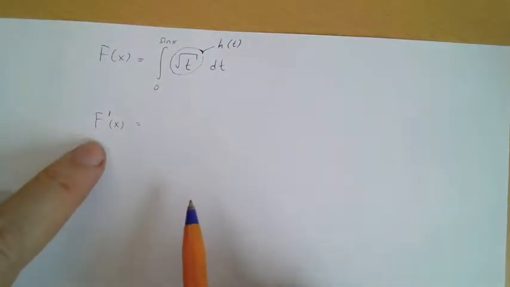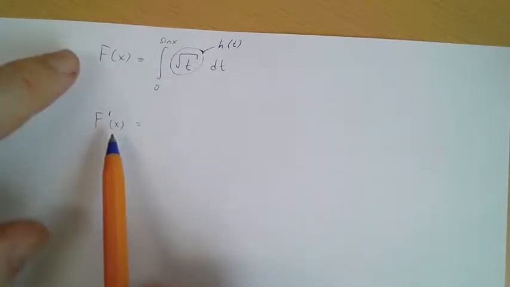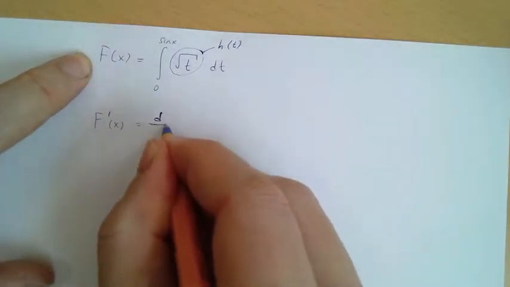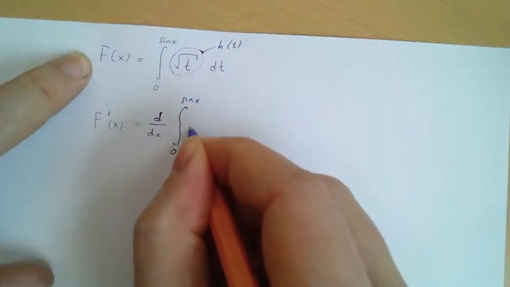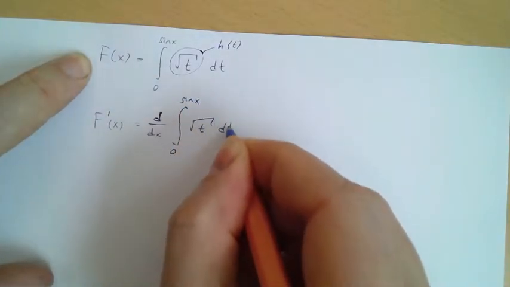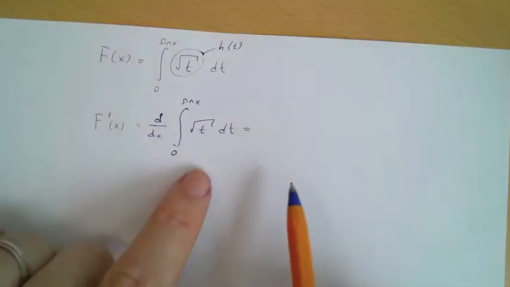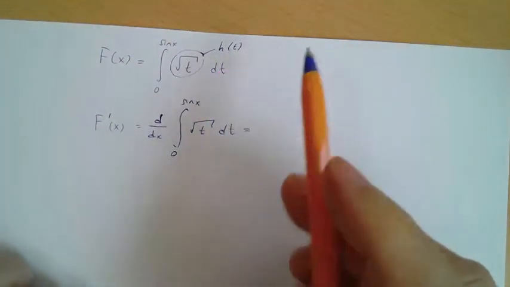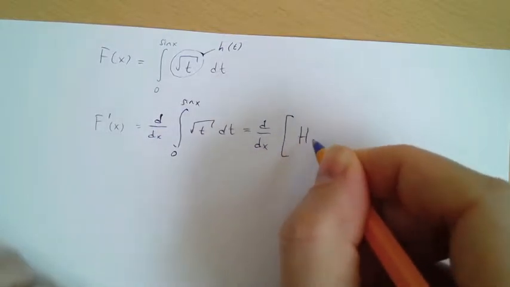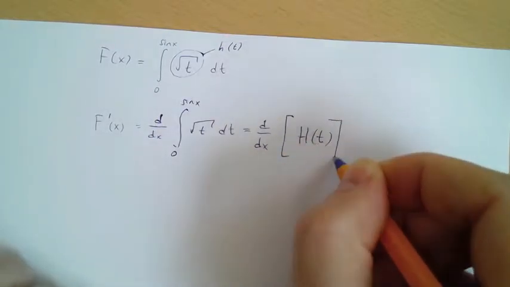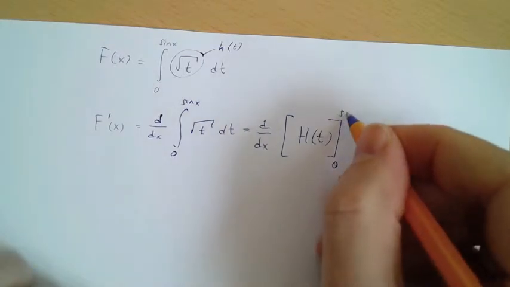So when I'm looking for the derivative of capital F of x, it's the derivative of the integral of root t dt. And the antiderivative of h of t is going to be capital H of t, which I'm integrating from 0 to sine x.